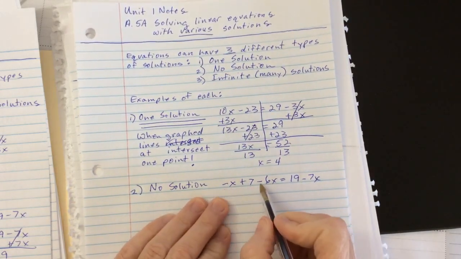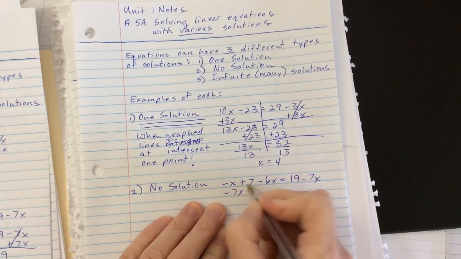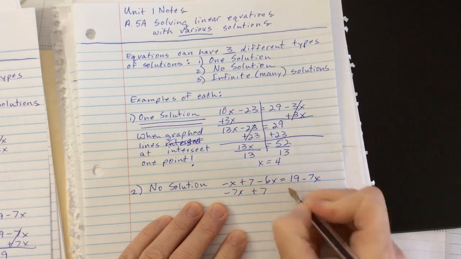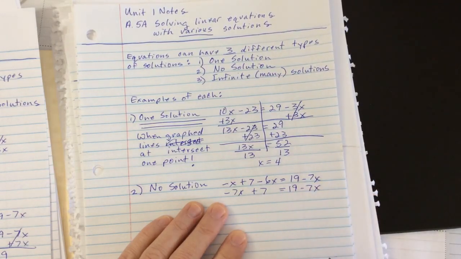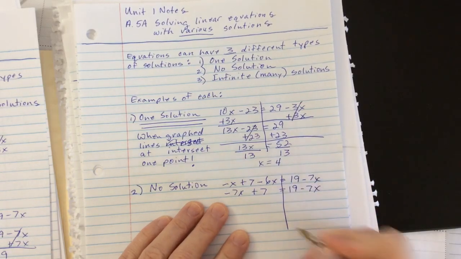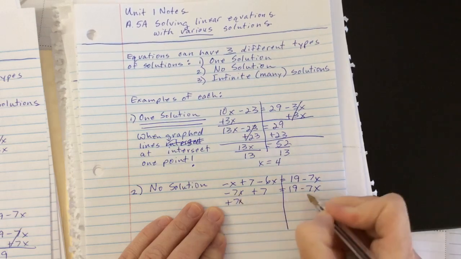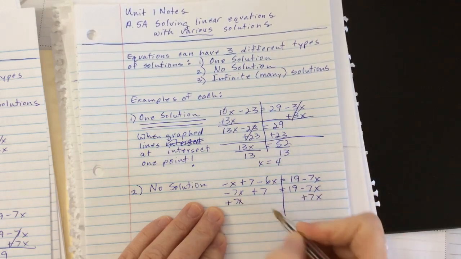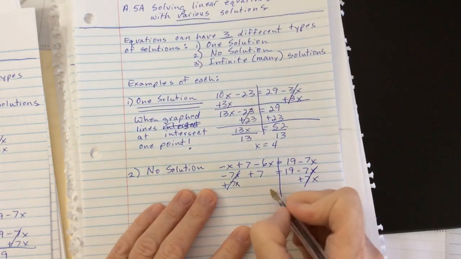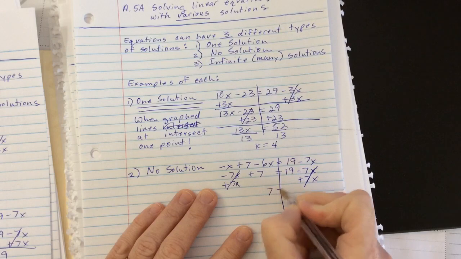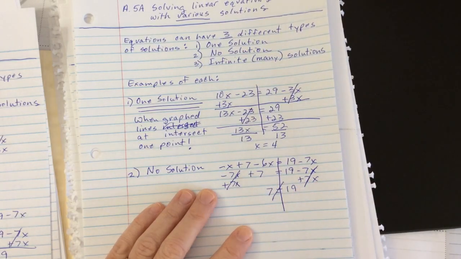So negative x and negative 6x would give us negative 7x plus 7 equals 19 minus 7x. Now we need to move the x to one side. So plus 7x on this side and plus 7x on this side. But as you see, that cancels out on both sides. So that leaves us with 7 equals 19. And 7 definitely doesn't equal 19.